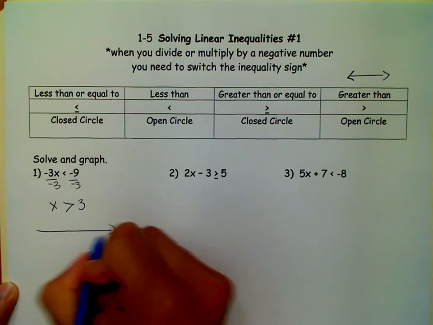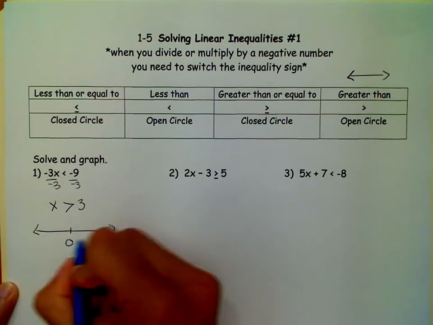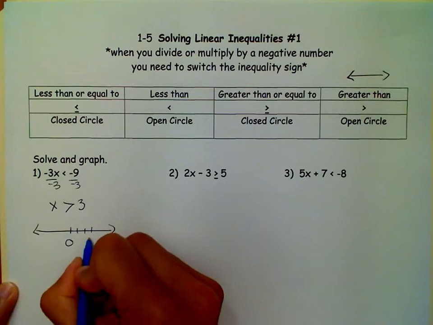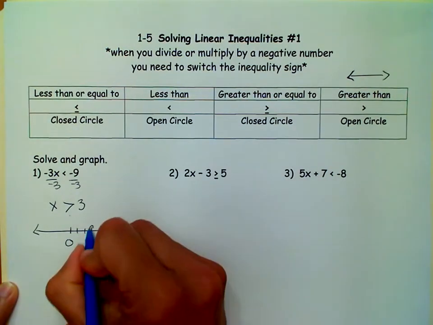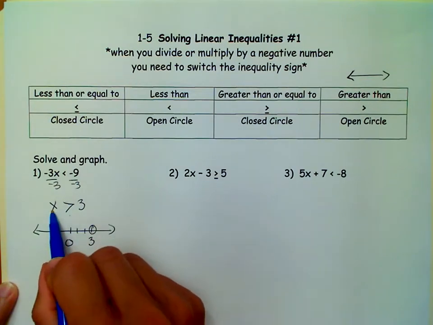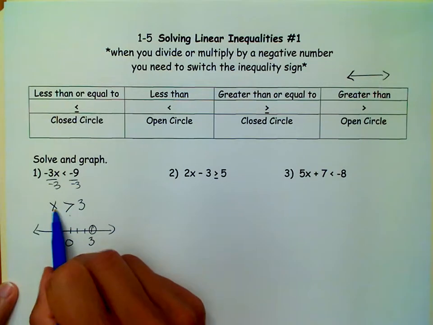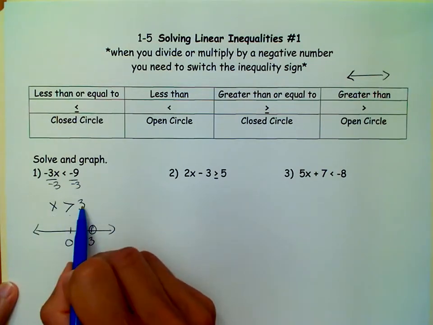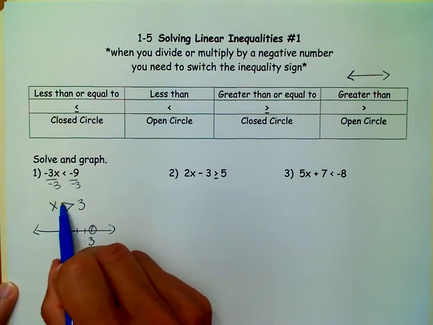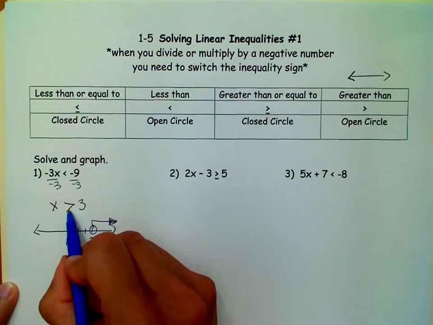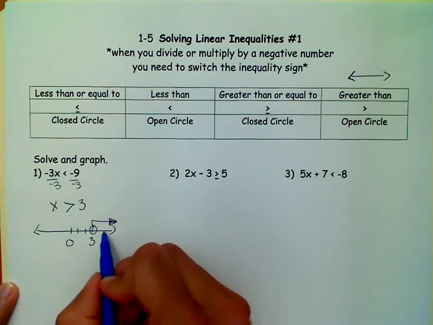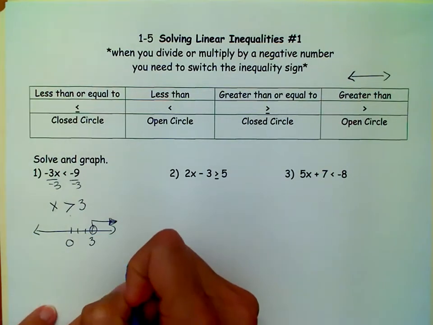Now I have to graph it. So I don't know, some people might make you do all those numbers. I wouldn't, I didn't really care. Greater than, open circle. If the variable is on the left side, you follow the arrow. If the variable was on the right side, you do the opposite of where the arrow told you to go. So variable's on the left, it's pointing to the right, so I know that I will point to the right because all the numbers that are greater than 3 are over here to the right.